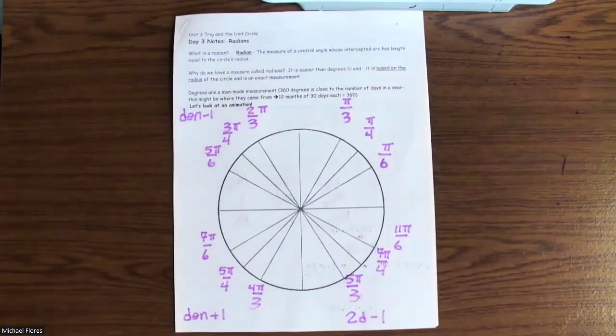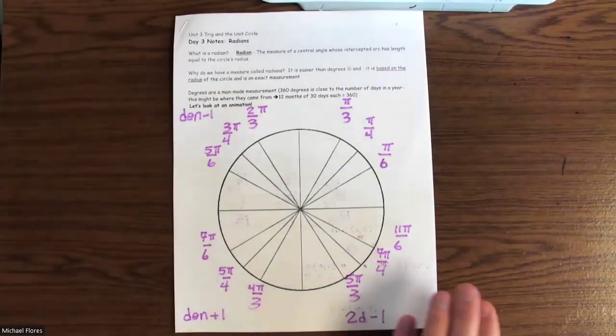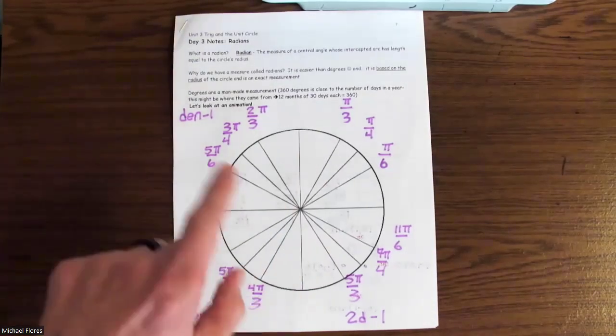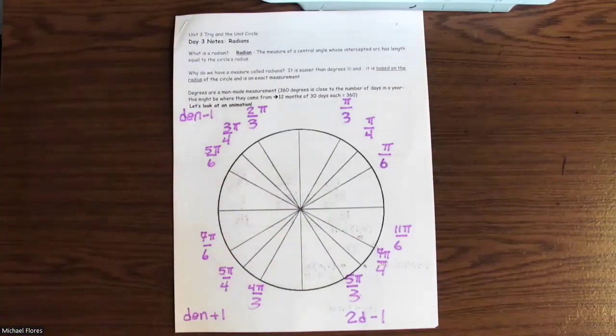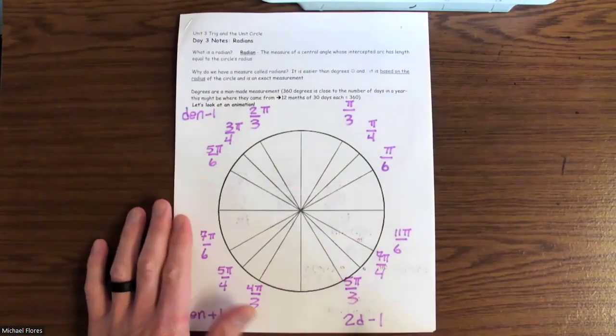Did you get them? 6, 4, 3, 3, 4, 6, and then just remember, denominator minus 1, denominator plus 1, twice the denominator minus 1, and you'll have all the radians of the unit circle memorized, which I think is going to be way easier than actually memorizing the angles or having to remember the pattern and then add. Okay? That's actually very, very predictable, the pattern here.